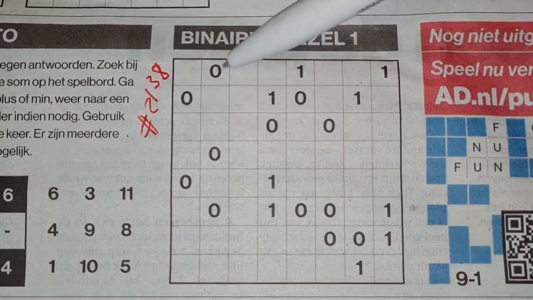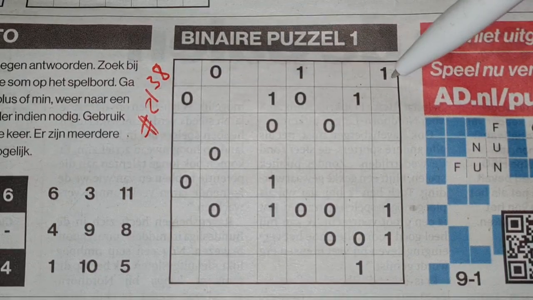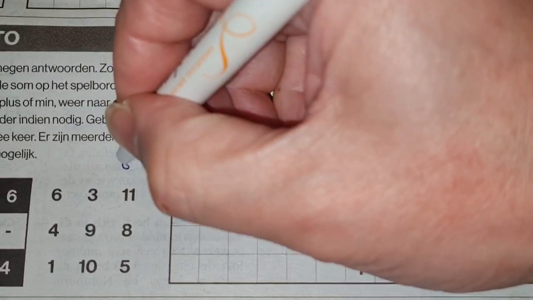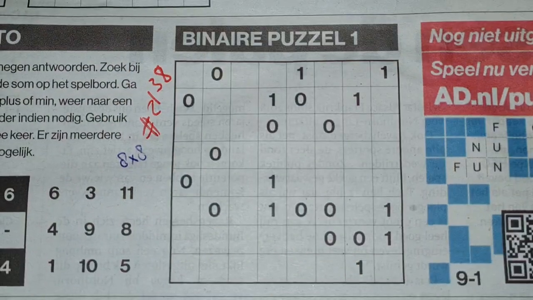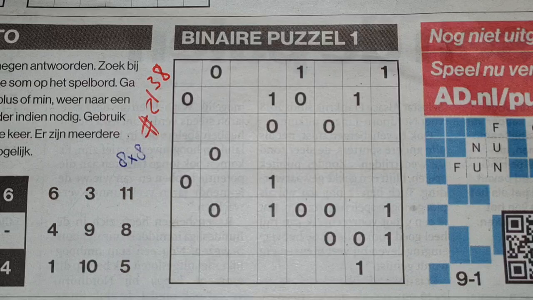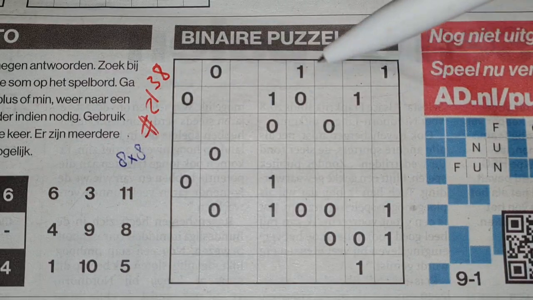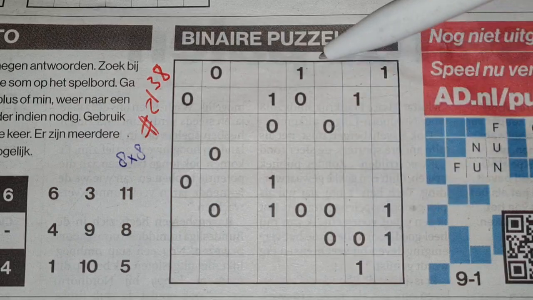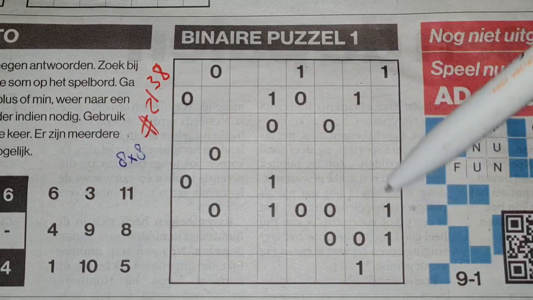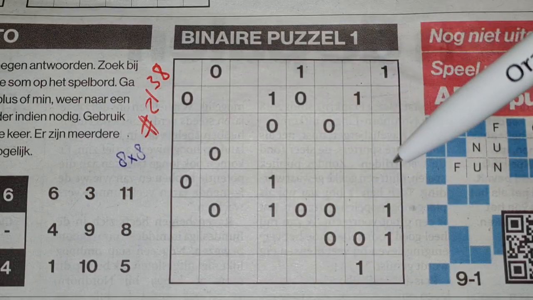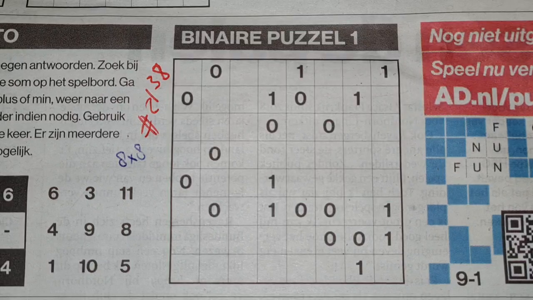Let me count. 1, 2, 3, 4, 5, 6, 7, 8. It's an 8 by 8 binary puzzle. That means in a row or in a column, there are always 4 ones and 4 O's.